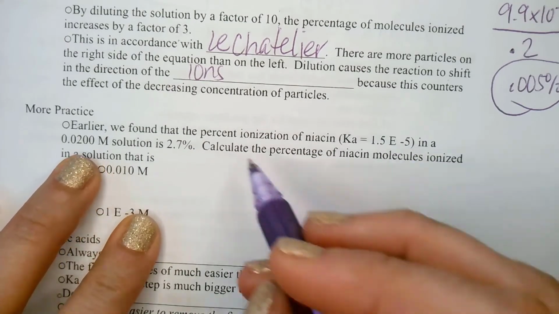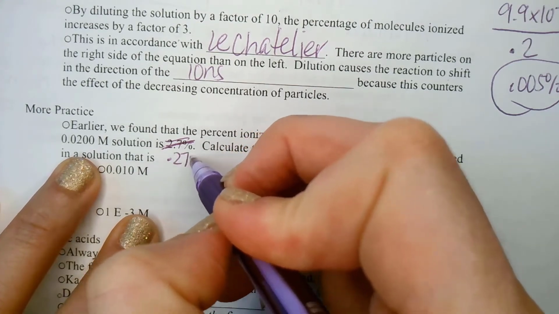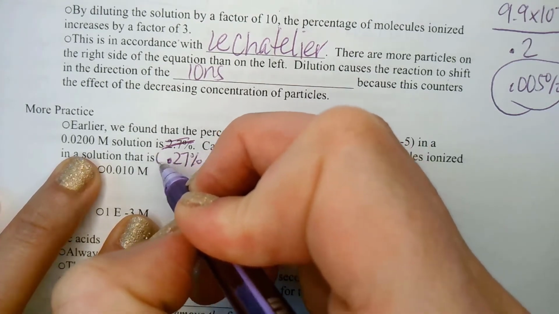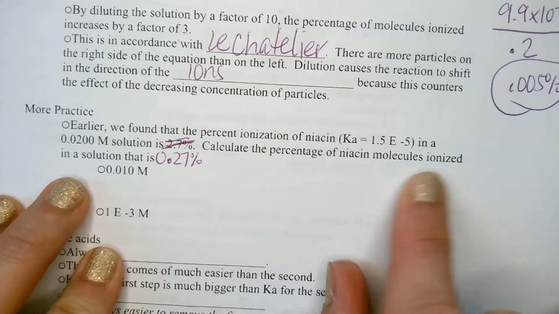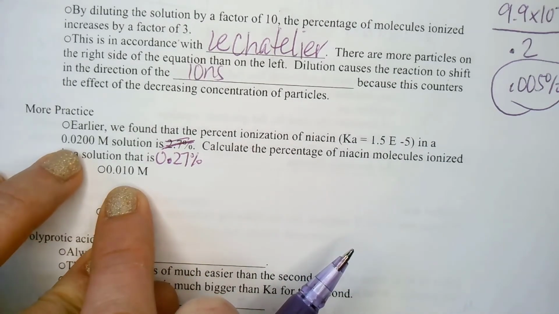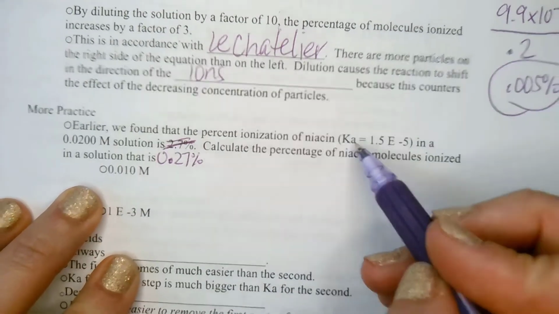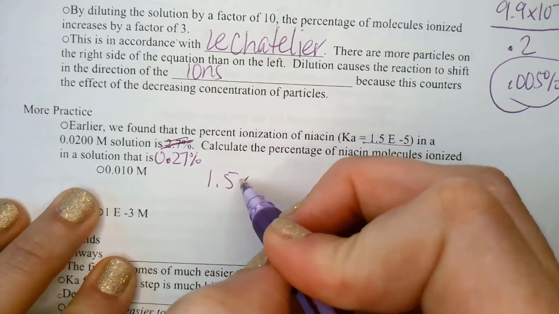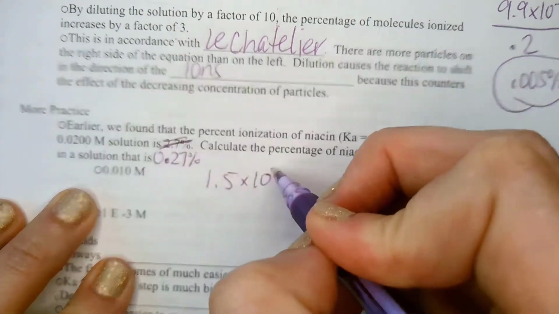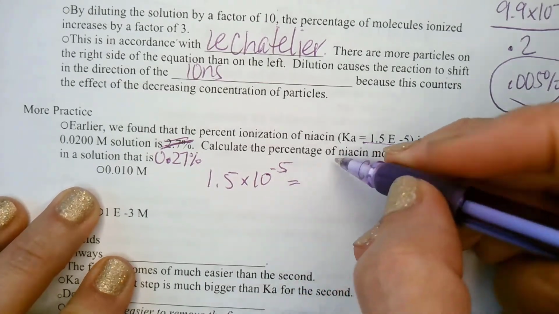So let's look at a problem that we did earlier where we found the percent ionization of niacin in a 0.2 molar solution. And actually, this is incorrect, it was 0.27%. Let's calculate the percentage of niacin when the solution is diluted from 0.02 to 0.01. All right, so we're given the Ka for niacin is 1.5 times 10 to the negative fifth.